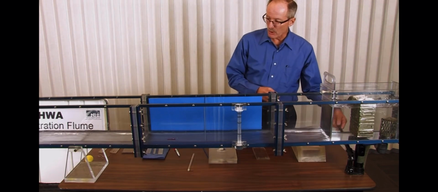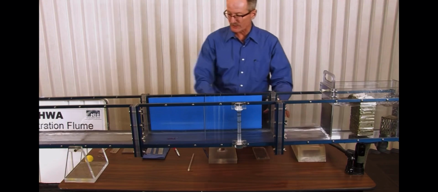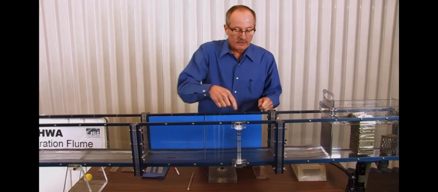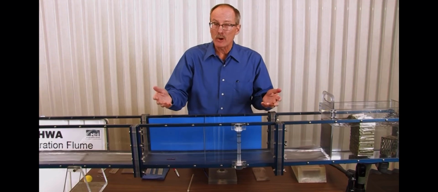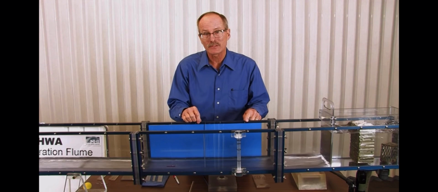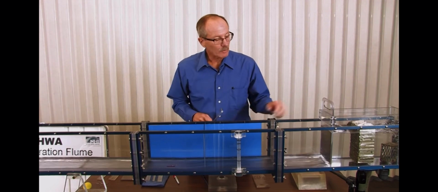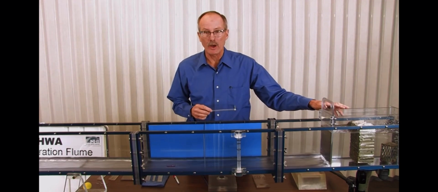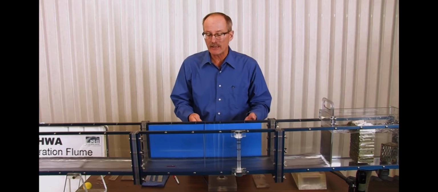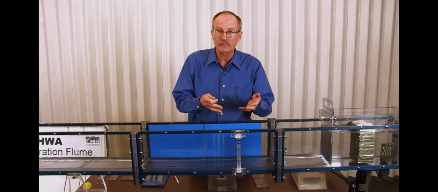I'll put a little more slope on my flume so you can see a change in the elevation head. The pressure head in open channel flow is simply the depth of flow, and it's fairly constant down the flume, with the exception of what's happening here at the headwater. So we can kind of visualize the elevation head, we can visualize the pressure head.